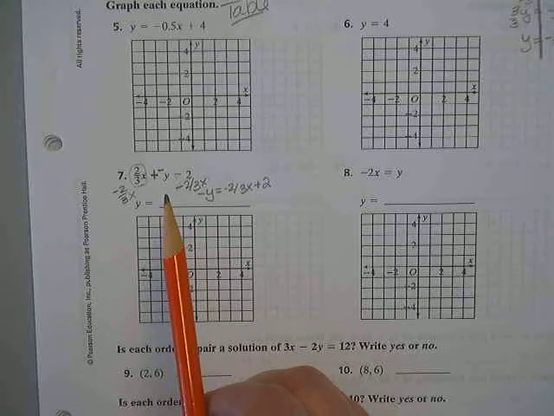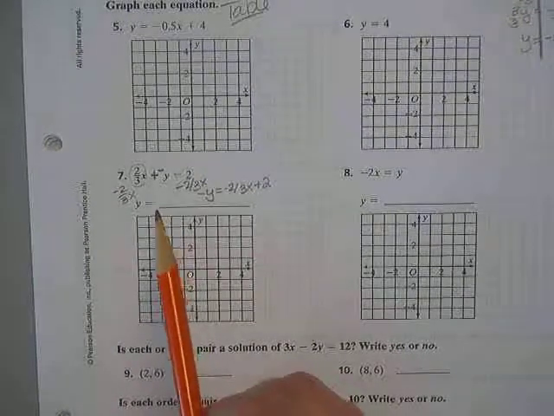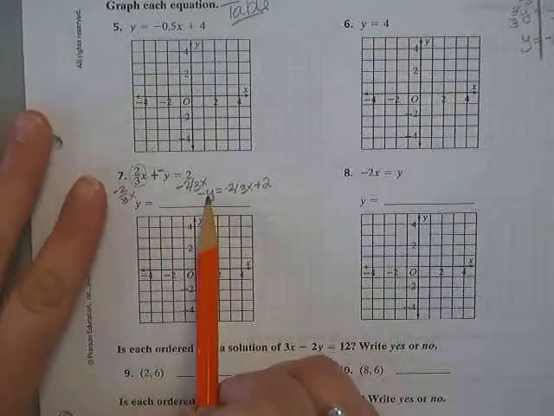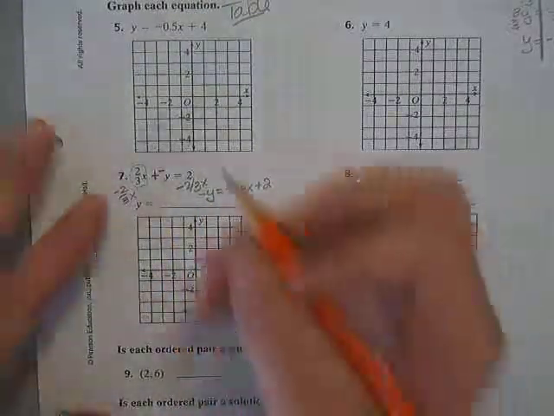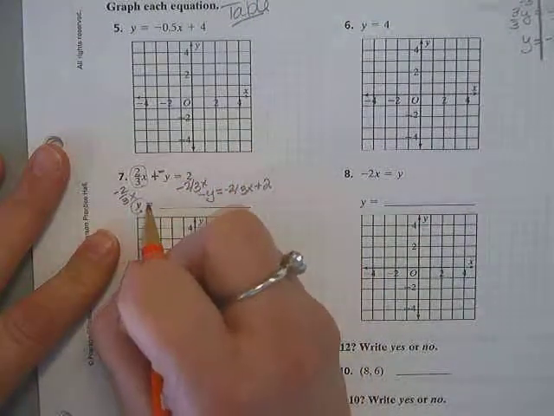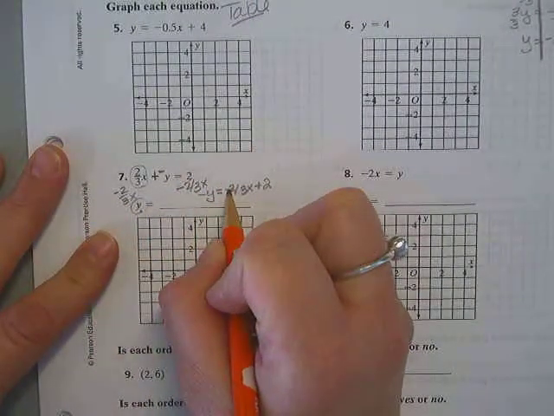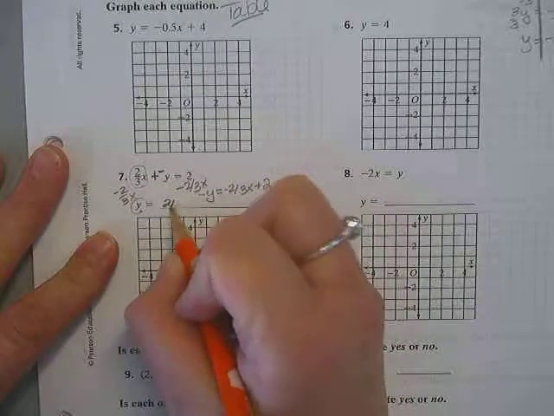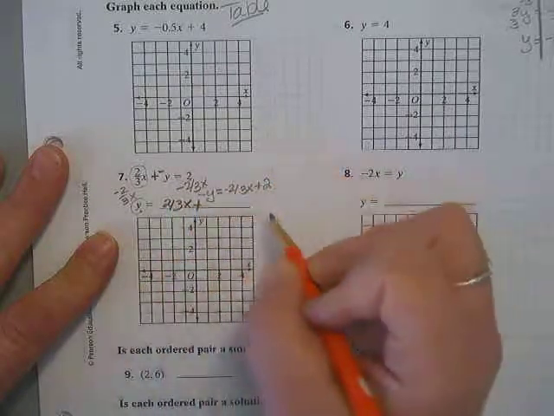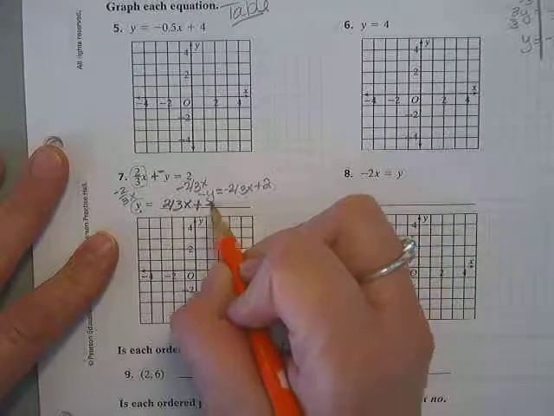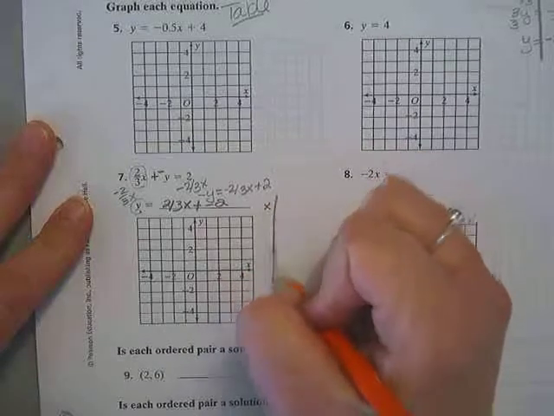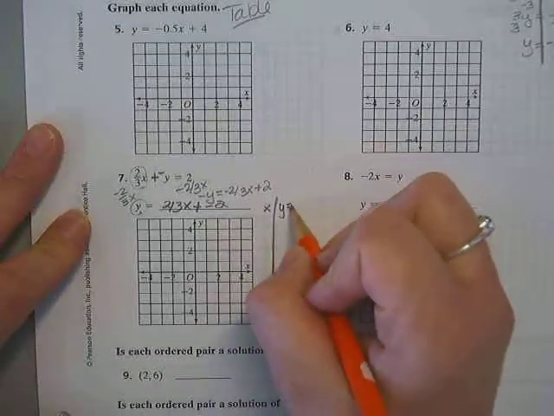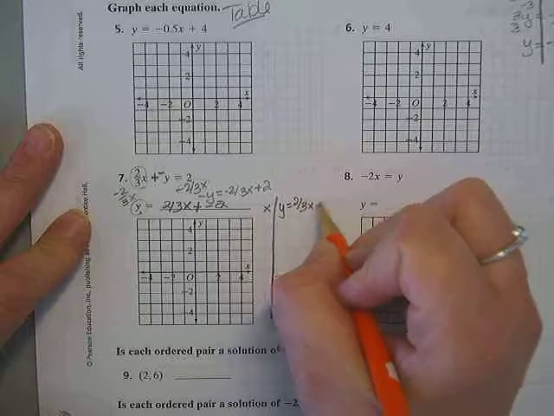So I don't want the opposite of y though. I want regular y. So do you remember the little trick? Multiply everything by -1 or take the opposite of everything. What's the opposite of negative y? The opposite of negative y is y. Y equals, what's the opposite of negative 2/3? 2/3 x. 2/3 x plus, what's the opposite of positive 2? Negative 2. Okay.